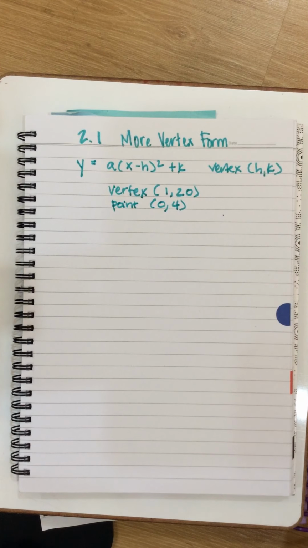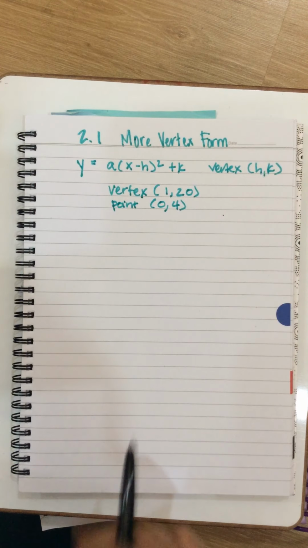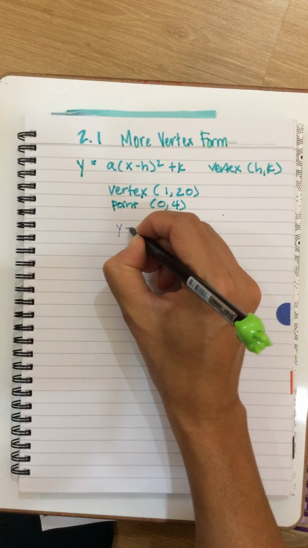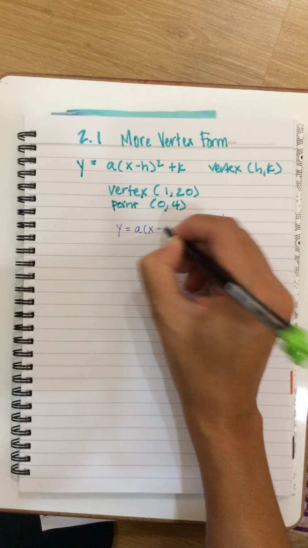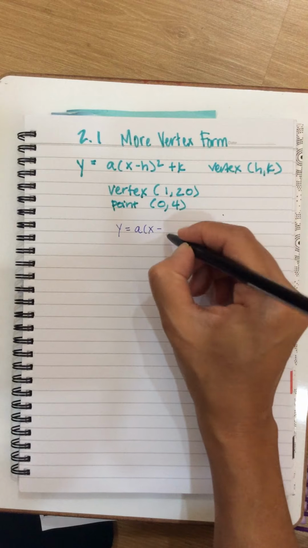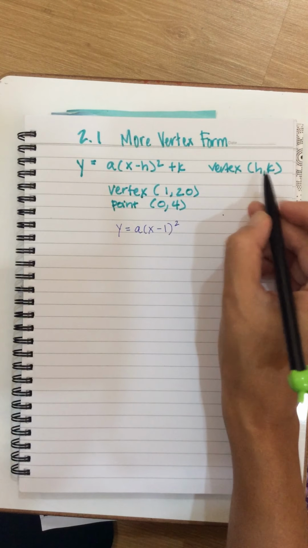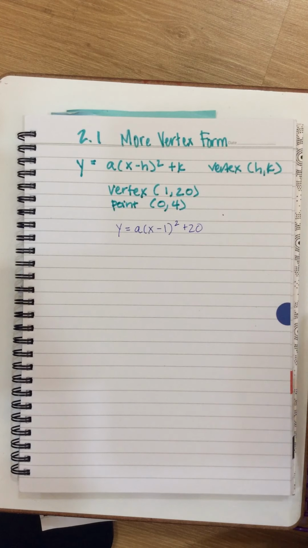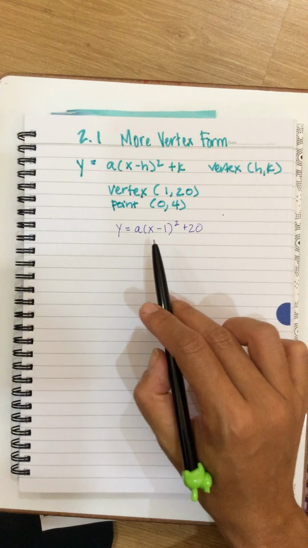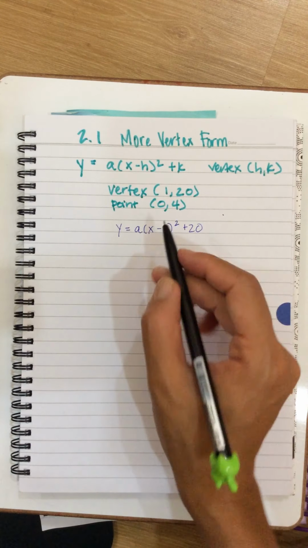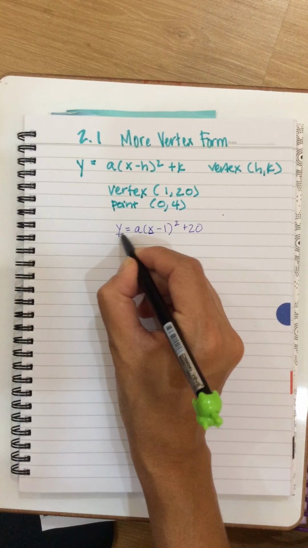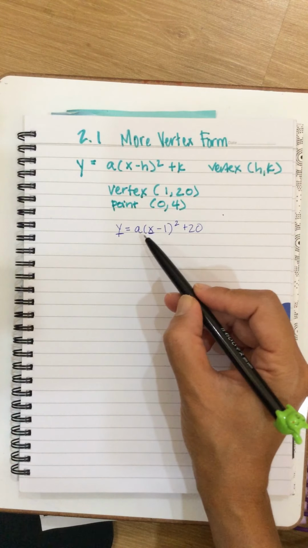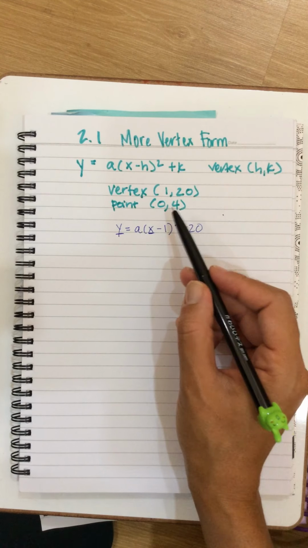So let's see. Well, right away I can plug in my h and k. So I know that y equals a times (x minus h, well h is 1) squared, plus k, well k is 20. So I know that so far. The only thing I really need is this a. To figure out a, I need to plug in something for x and something for y so that I can solve for a. Well, they gave us a point, so let's plug that in.